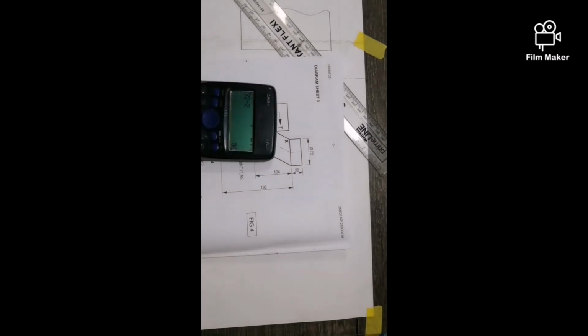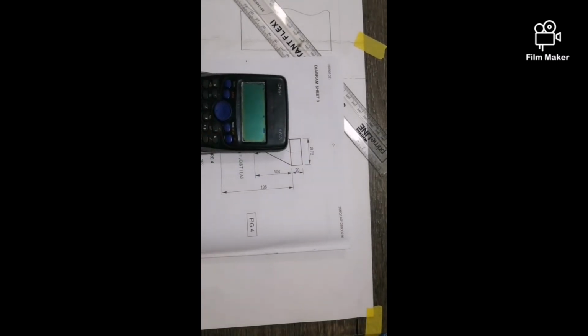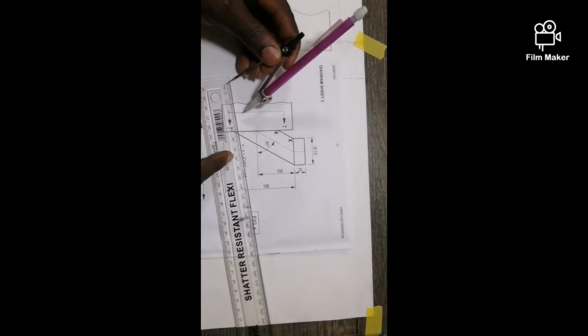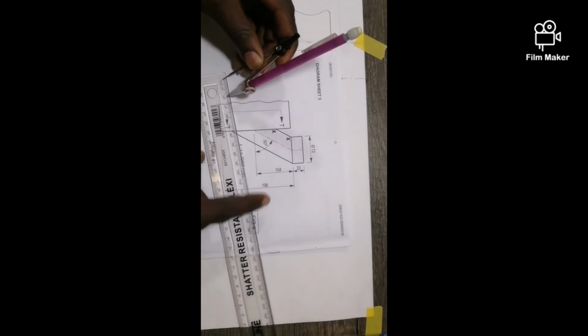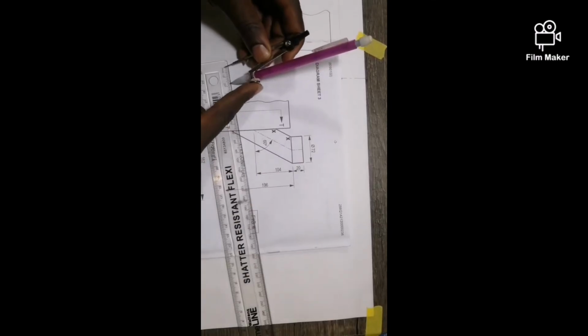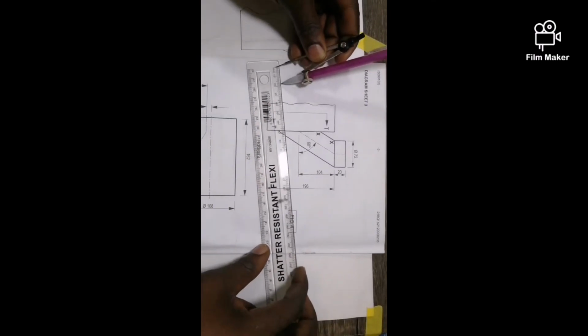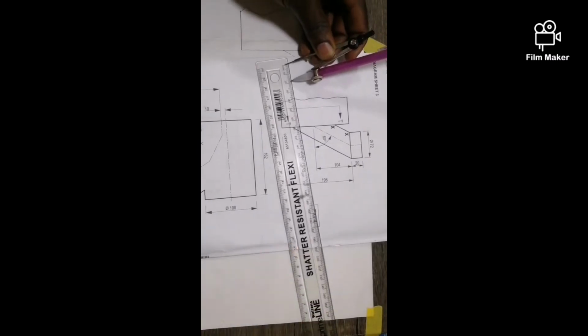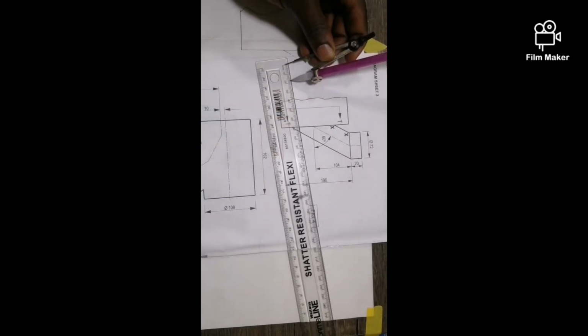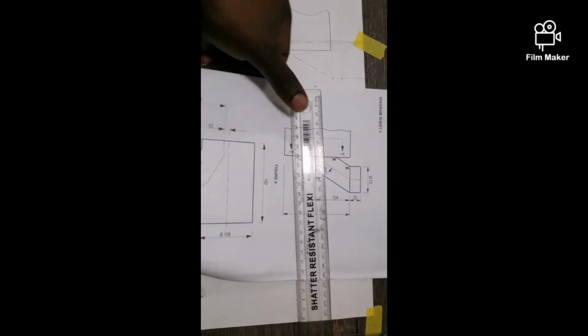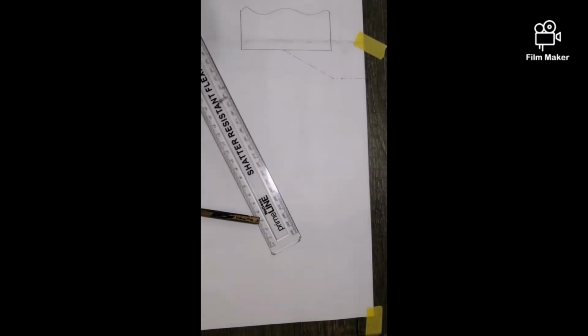Scale 1:2. So I'm getting 36, which means I'm still going to say 36 divided by 2, getting 18. So I'm going to open it to 18 millimeter. This is 19, 18. 18 is this one, right? Then from there, 18, just be accurate. This is 18 millimeter. Then I can draw the 18 up there.